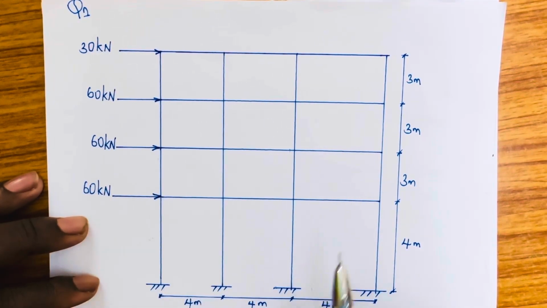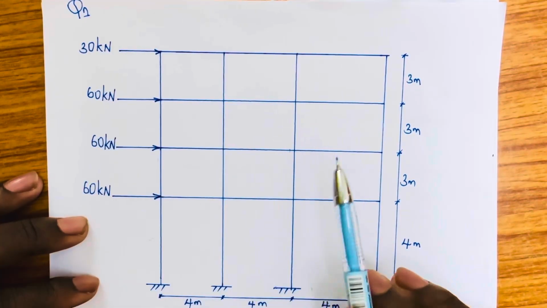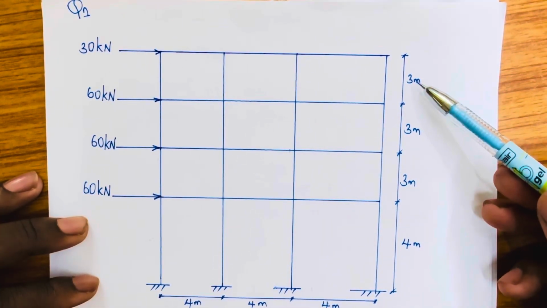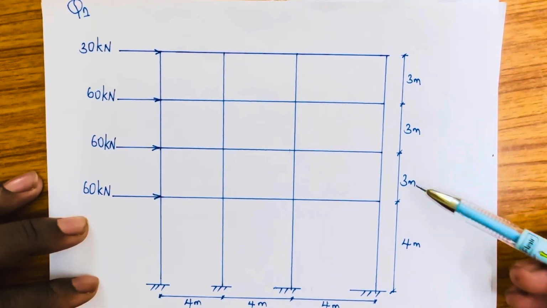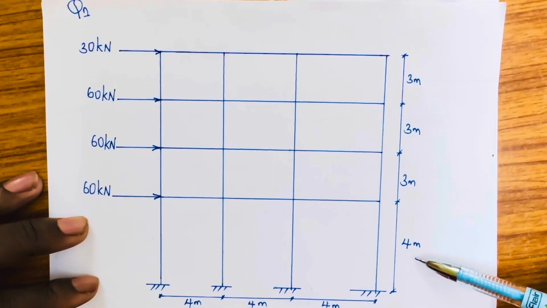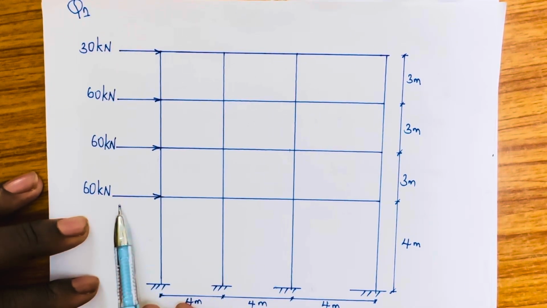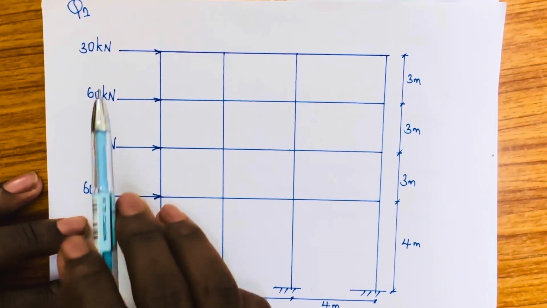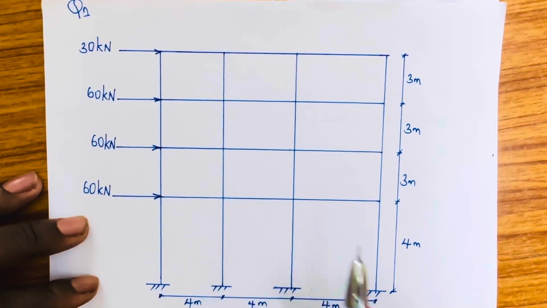Well, so this is the question that we have. We have a given frame, and as you can see, the dimensions are already given: 3 meter, 3 meter, 3 meter, then 4 meter. Then horizontally, you have 4 meter, 4 meter, 4 meter. So these are very important. Then we have the load applied here. So this is the frame we have to analyze.